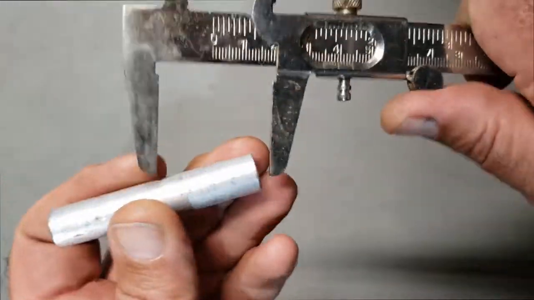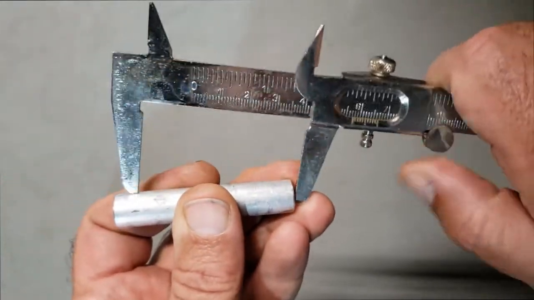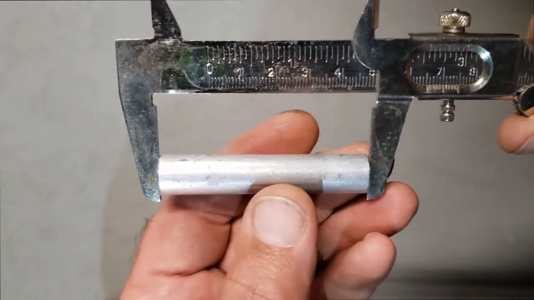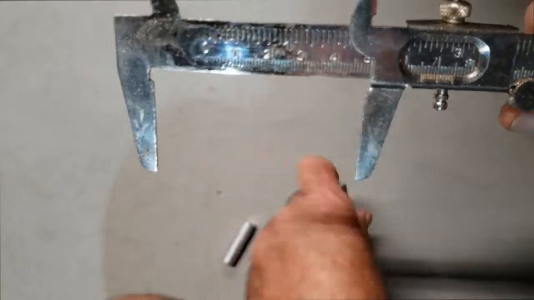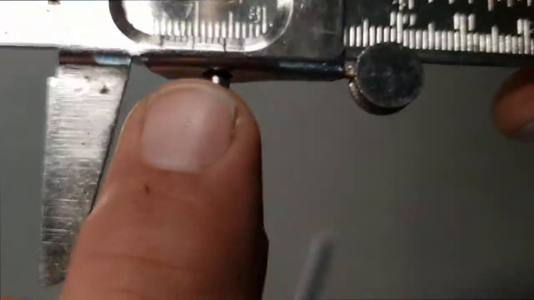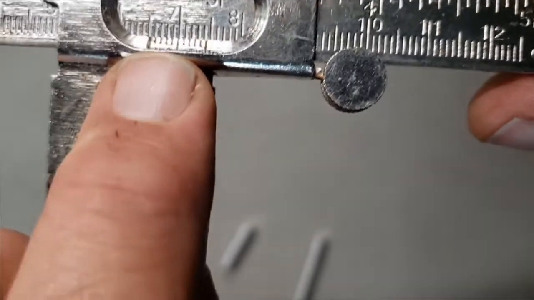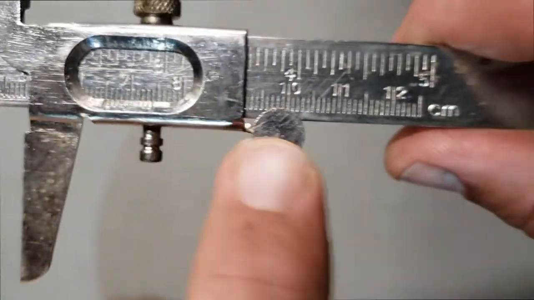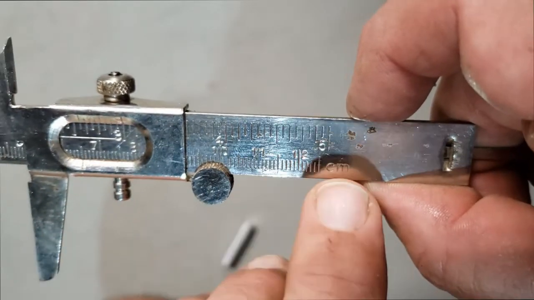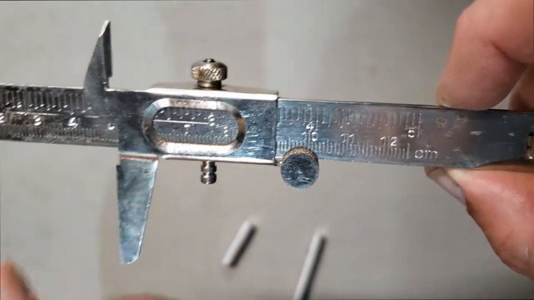And similarly, we're going to go ahead and clamp the jaws around the height. And then again, we will go ahead and read what the scale is telling us right here. Now we're going to be using the bottom scale, which is the centimeter side. The top is inches. We don't want that, so we want to read the bottom scale.